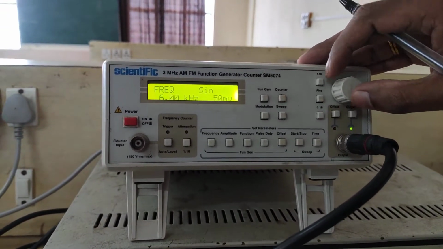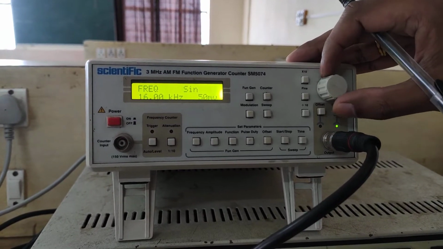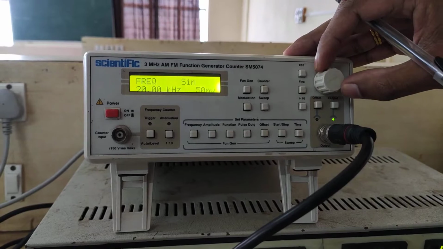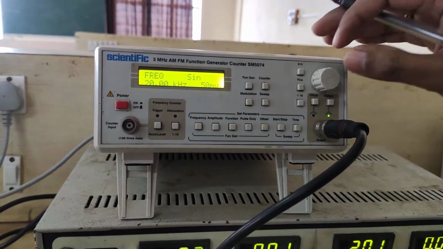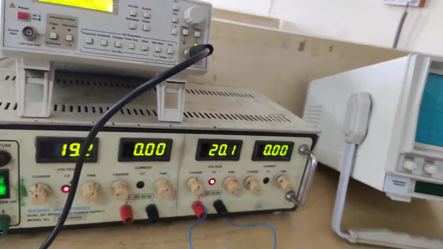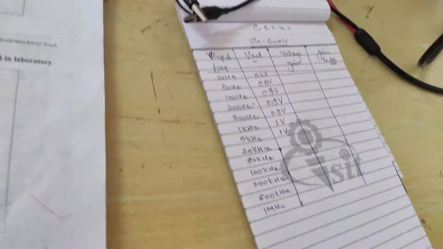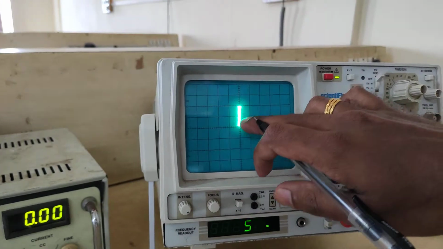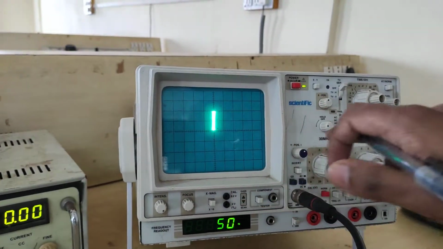Next we'll move the frequency to 20 kilohertz. So here the output remains constant, so you can skip the middle frequencies. So we'll directly go to 20 kilohertz, and for 20 kilohertz you can see the output remains the same, that is 1 volt. 2 into 0.5, that is 1 volt.